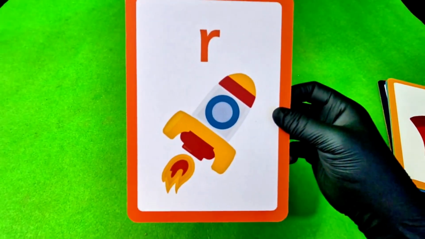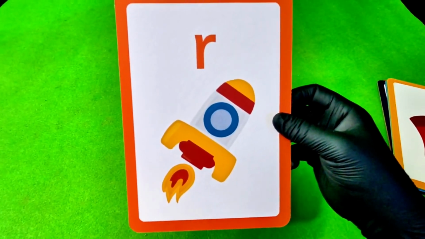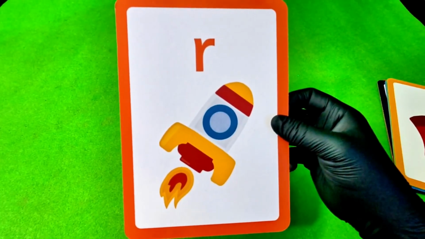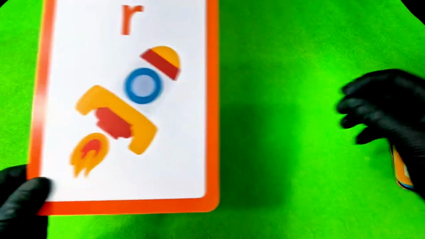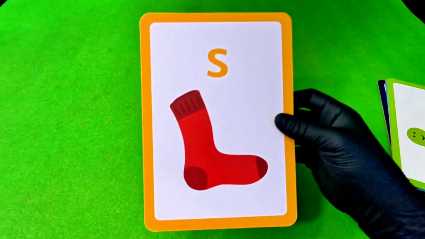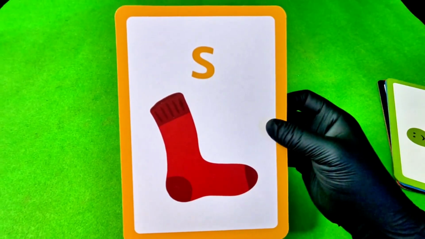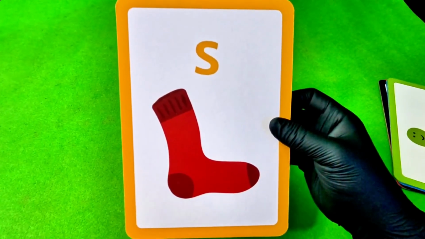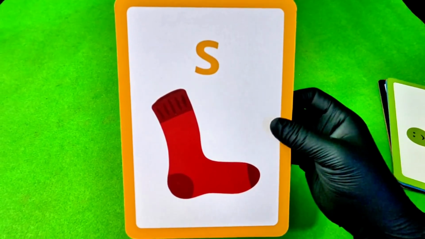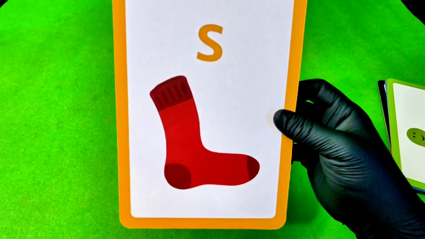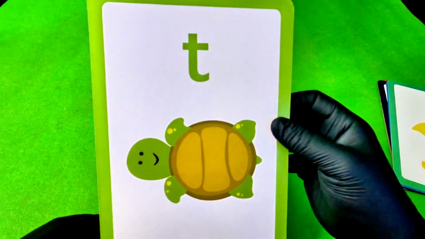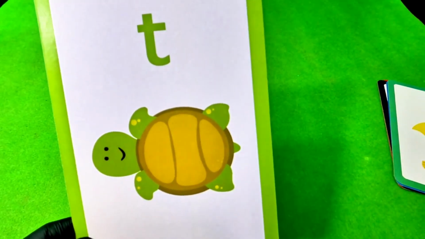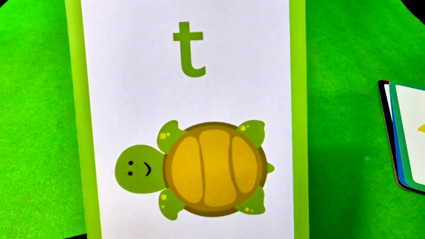R. R for rocket. S. S for sock. T. T for turtle.